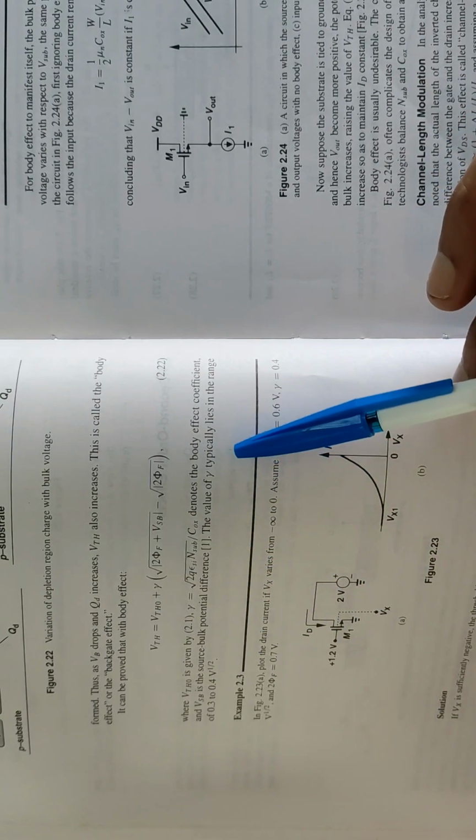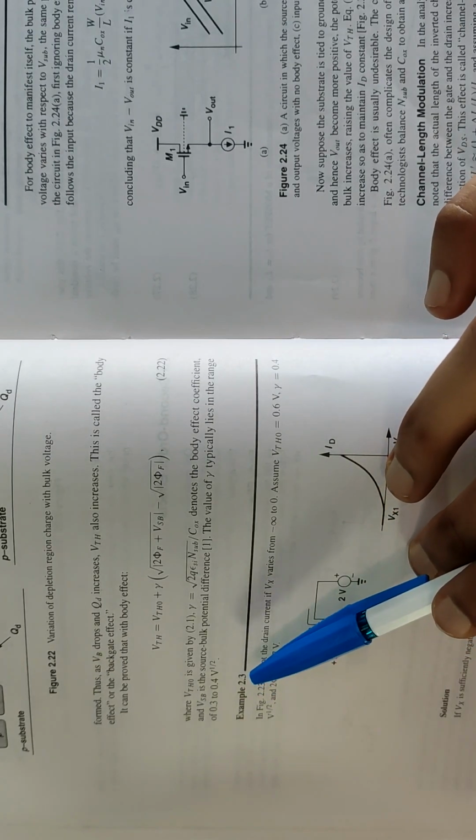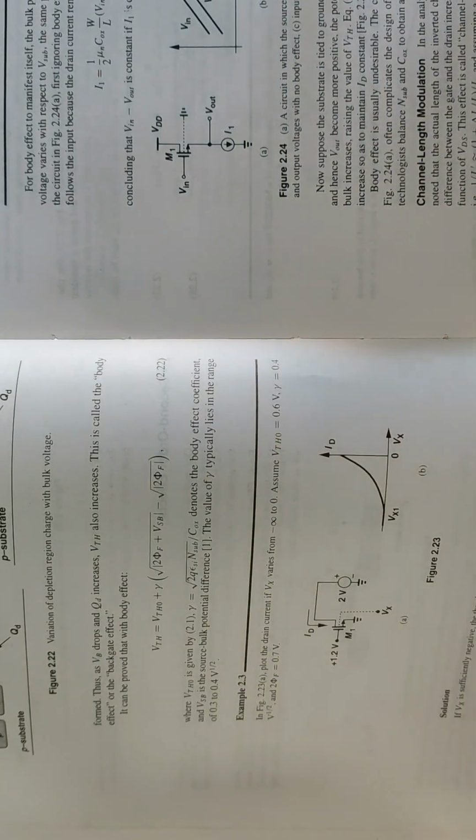The value of gamma typically lies in the range of 0.3 to 0.4 V^1/2.